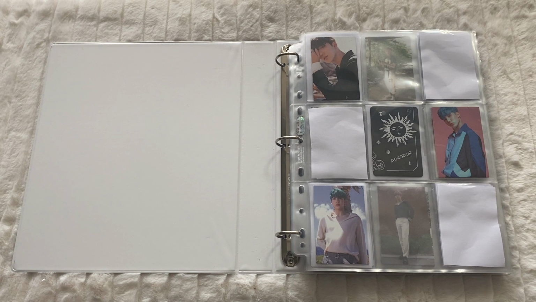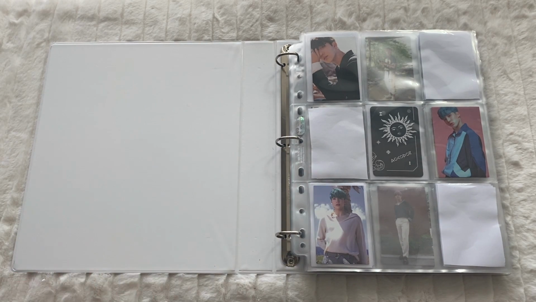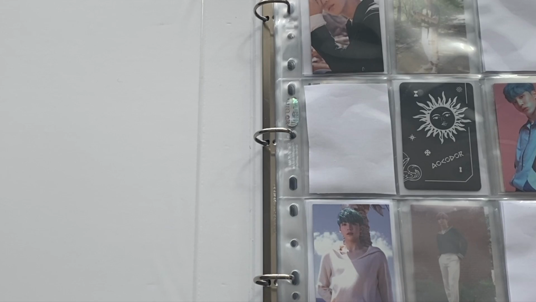Collecting problems. Why am I like this? But anyway, my next video after this is going to be another organizing my binder, but I am going to be organizing all my photo cards from my other binder, which is at my university house, as well as these, into that big ass binder I showed you at the beginning, so my collection can actually like sit in one place and I won't be stressed.